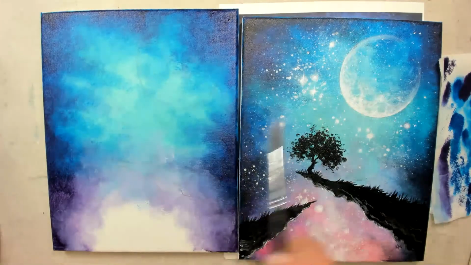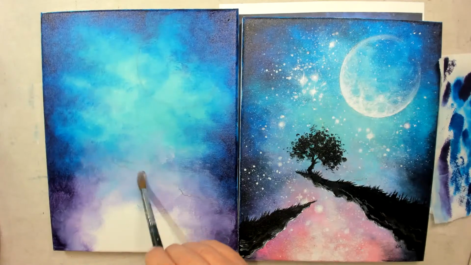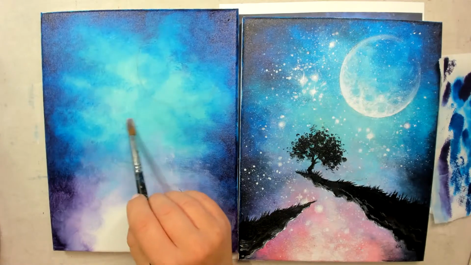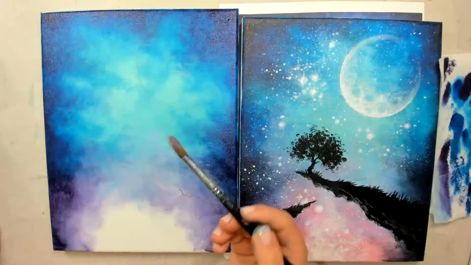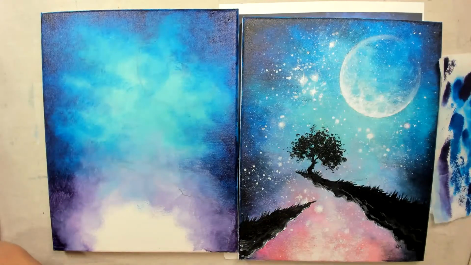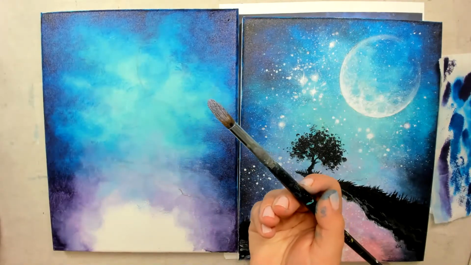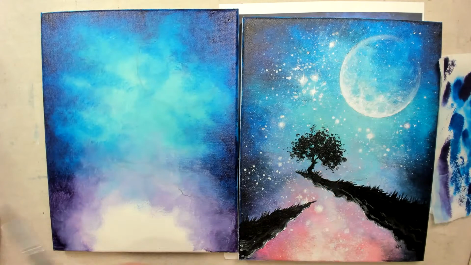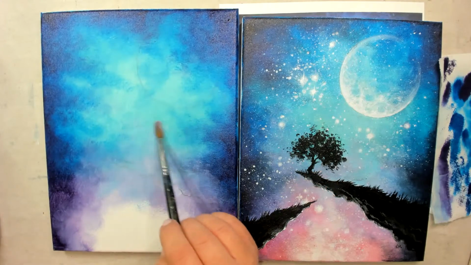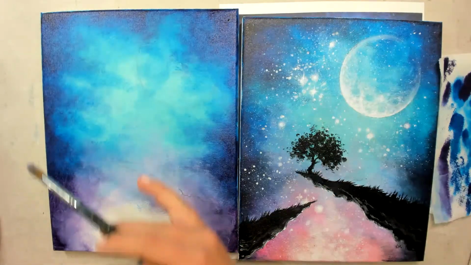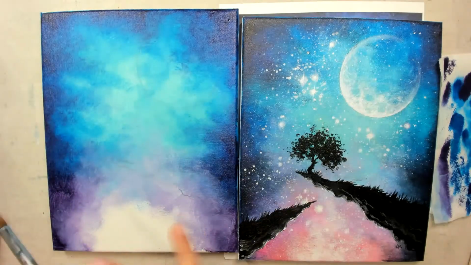All right, so I'm gonna bring it maybe a little bit higher up to merge the bottom and the top a little bit more. And you see just so lightly, I'm using next to no paint on my brush. This is how little I'm using when going up, because I just want the transition nice and smooth and foggy and pretty and all that.